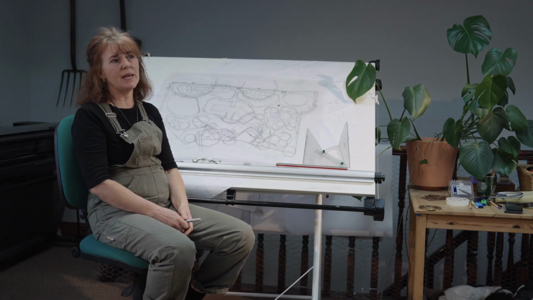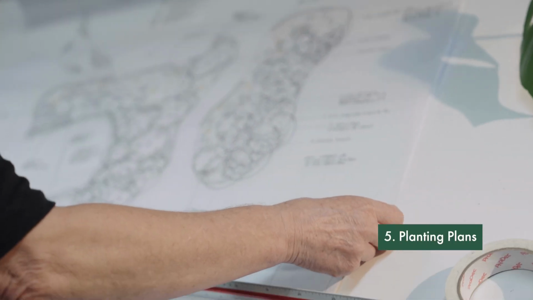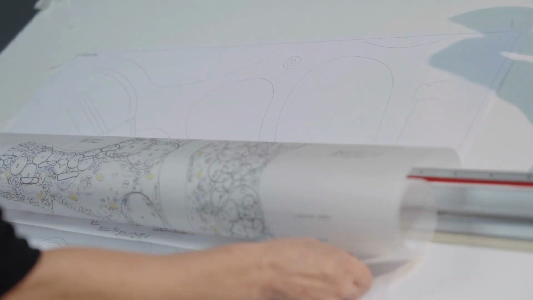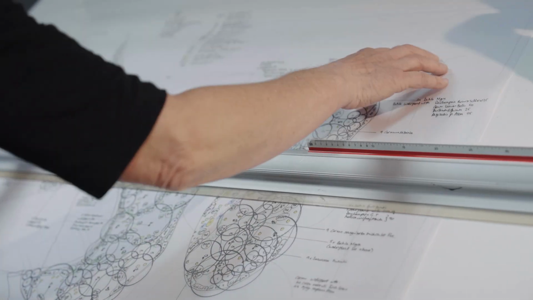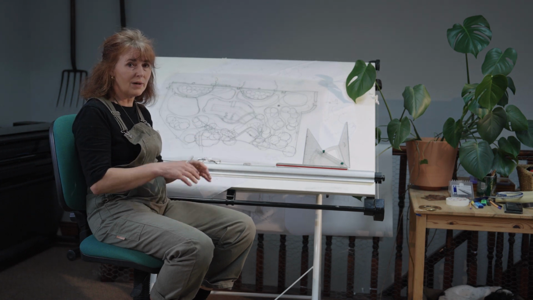What's the favourite part for me? Planting design. I love planting design. That's above everything. That's my happy place. Putting the trees in and the planting design, and choosing the seeding mixes for the meadows and just seeing how they'll all work together.